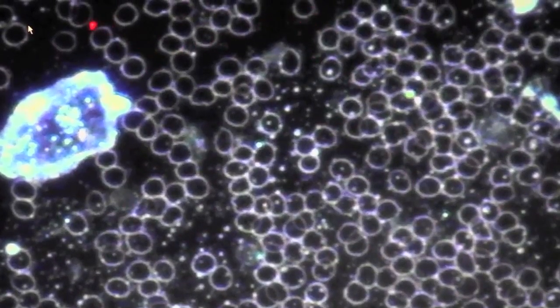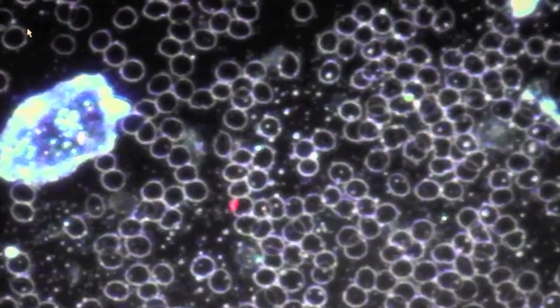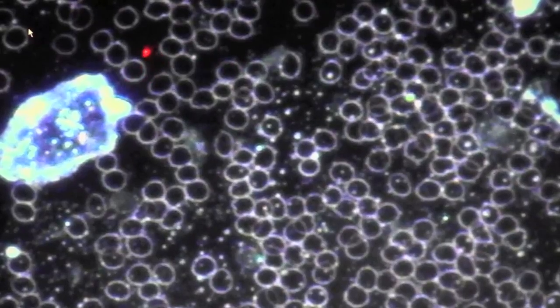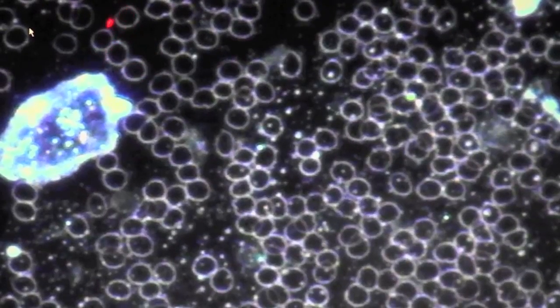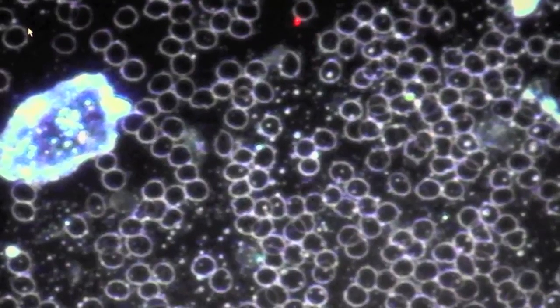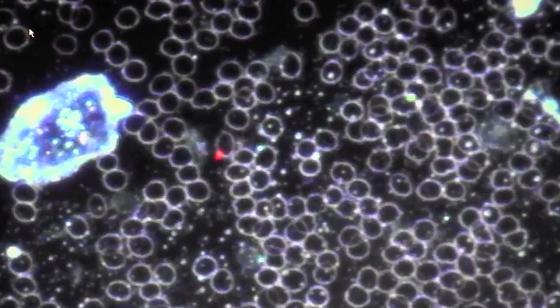And the red cells look generally pretty good. So despite this huge array of waste in the blood, the person's red cells, the membranes are intact, they're smooth, so the person actually has reasonably good nutritional status, but this is a toxic bloodstream, basically.